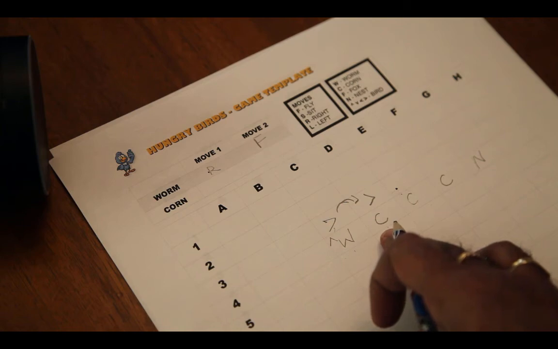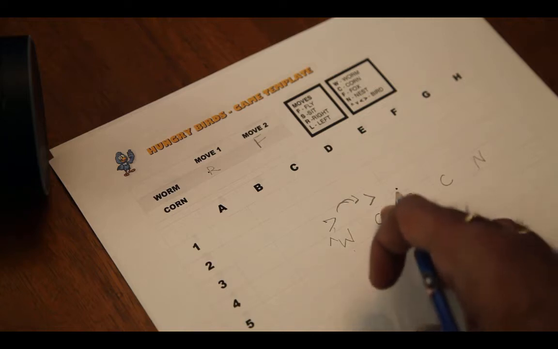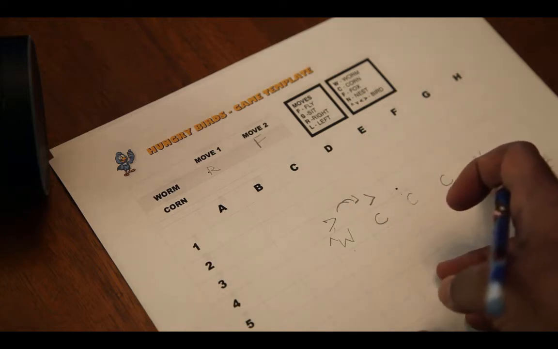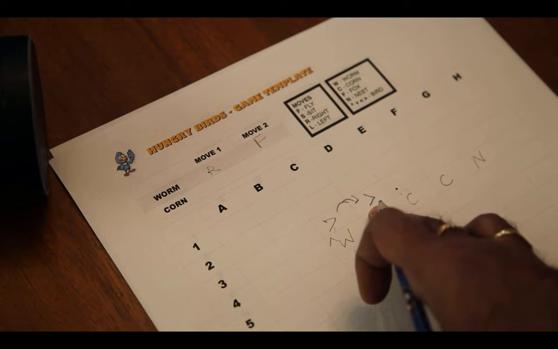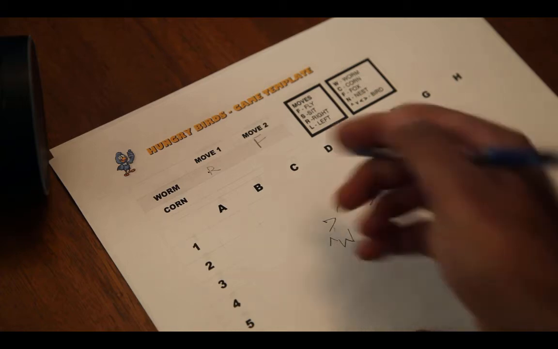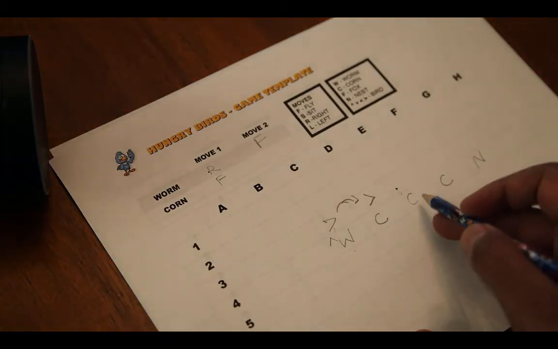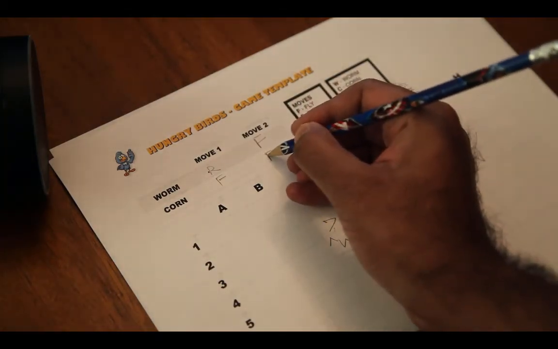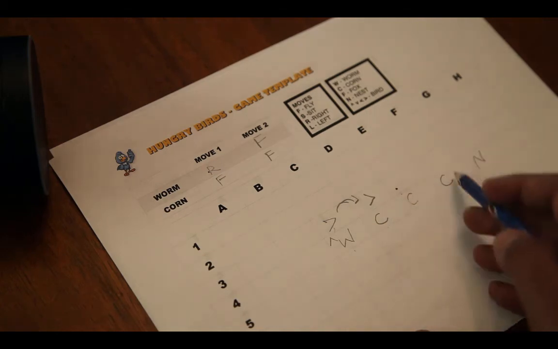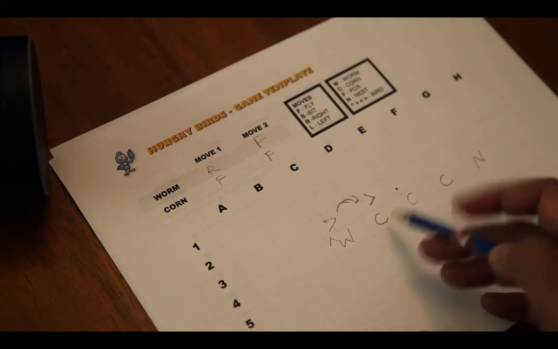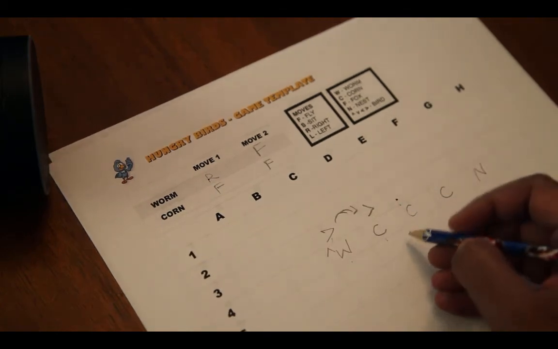So now the bird is going to eat the corn. So when it eats the corn, it can perform 2 moves. So its goal is to keep marching towards the nest, and we are in the right direction. So our moves can be forward and forward again, because I have 2 moves. I can move 2 steps. So after eating this corn, it's gonna move 2 steps forward.